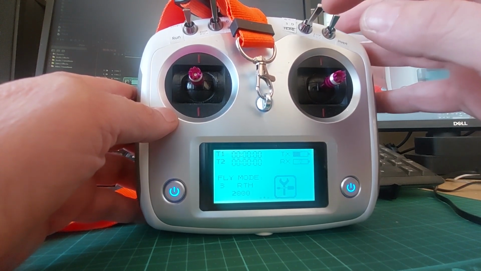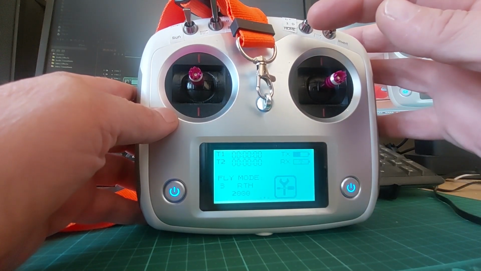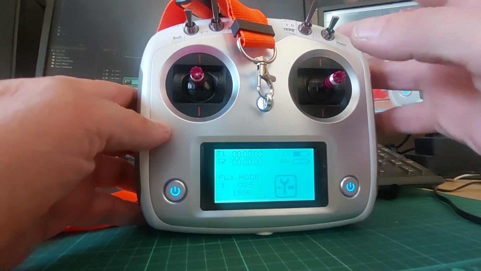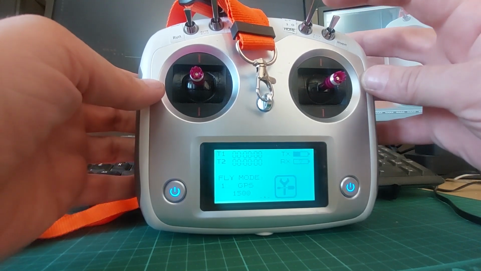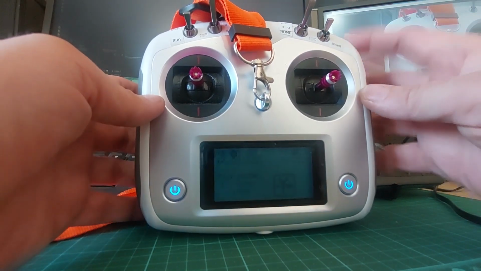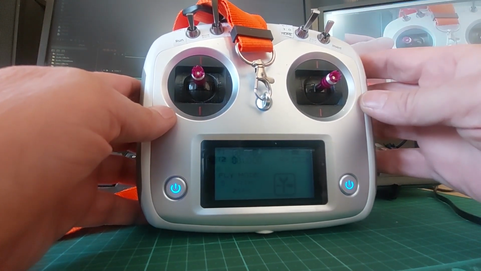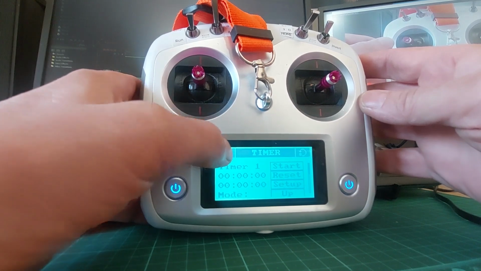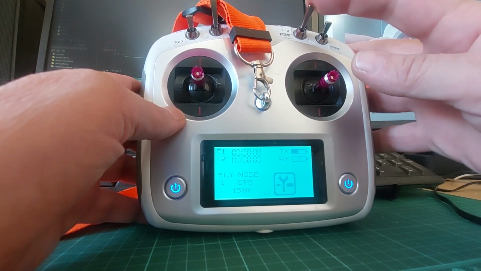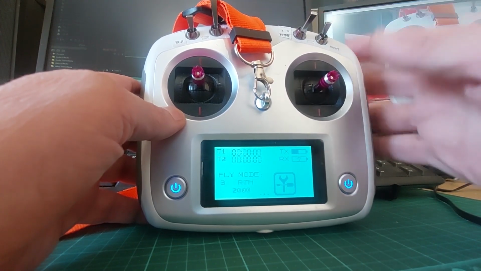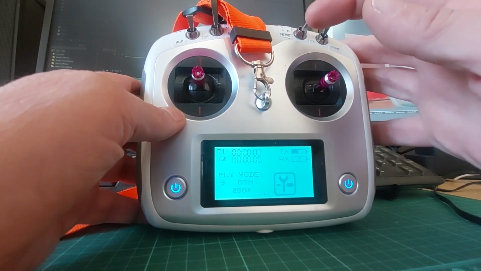And I also suggest that you switch the orientation of the switch anyway, because when the radio boots up, it wants to be all positions up. So it makes the most sense to have this already in GPS mode, this in ATI mode, and that in return to home mode. You can of course have this in return to home mode, GPS and ATI. It all depends what your preferences are.